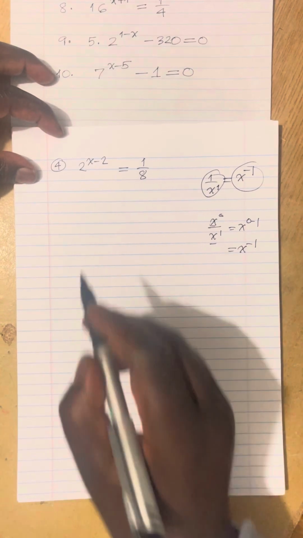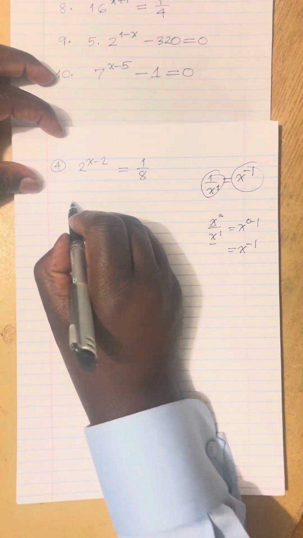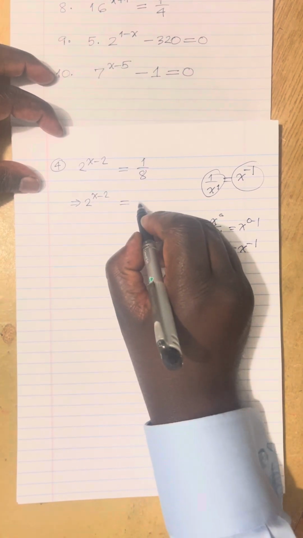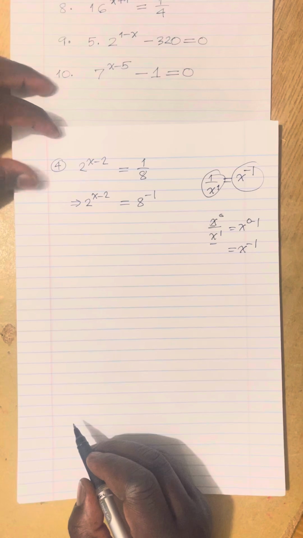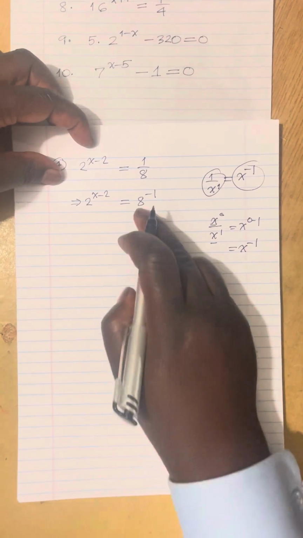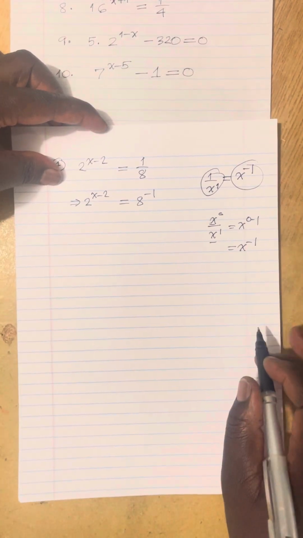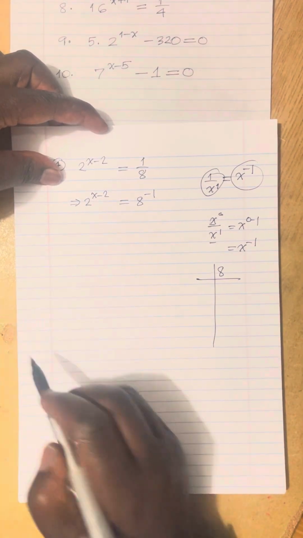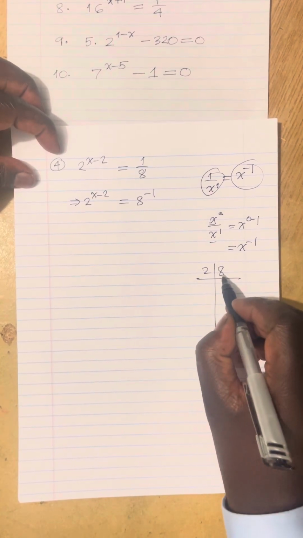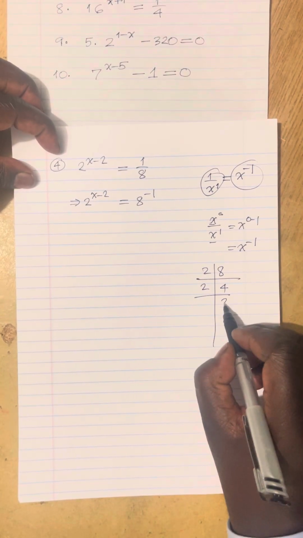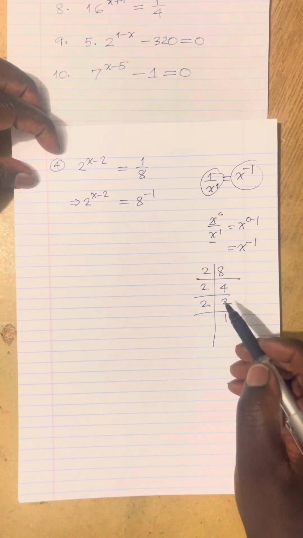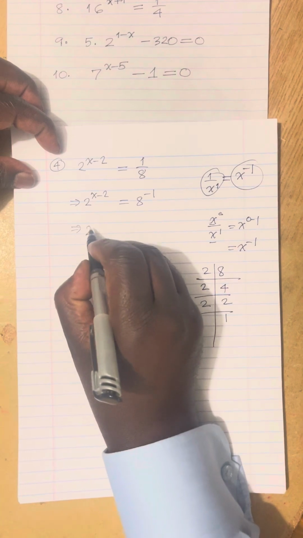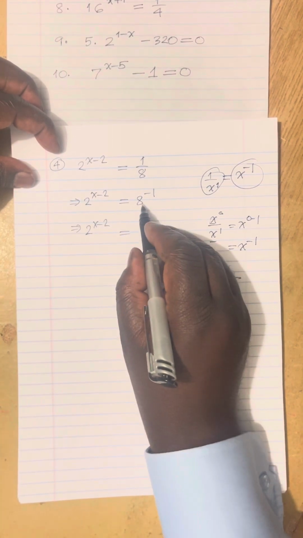That means I can actually rewrite this 1 over 8. On the left hand side, I have 2 power x minus 2. On the right hand side, I have 8 power minus 1. Nice. So now I have 8 to work with. So I come back here and I say, let me break the 8 down now to base 2. 2 into 8 is 4. 2 into 4 is 2. 2 into 2 is 1. So I know 8 is 2 to the power 1, 2, 3. So this changes to 2 power x minus 2 is equal to this number here, 8.